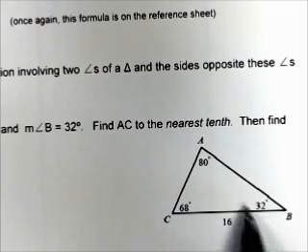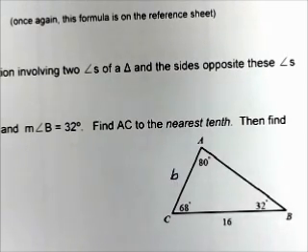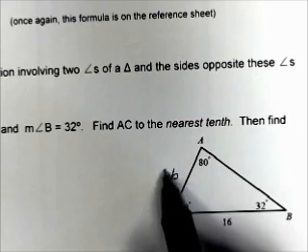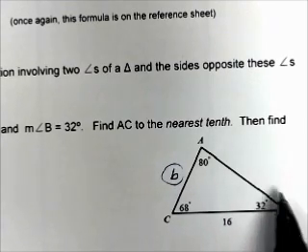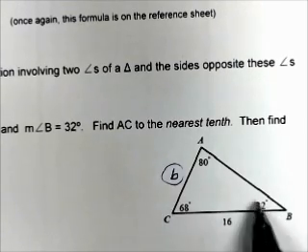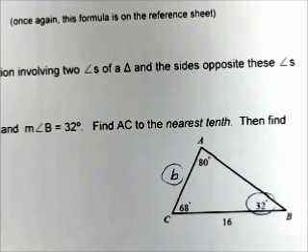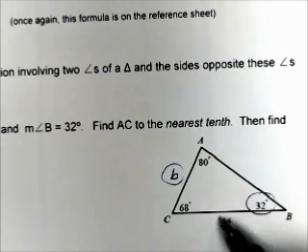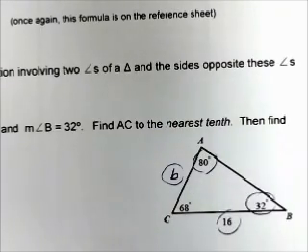AC would be denoted by lowercase b because it's opposite angle B. So look at what we have. We're trying to find this, all right? So we're using this side and the angle opposite it, and then the other side that we know, the 16, and the angle opposite it.